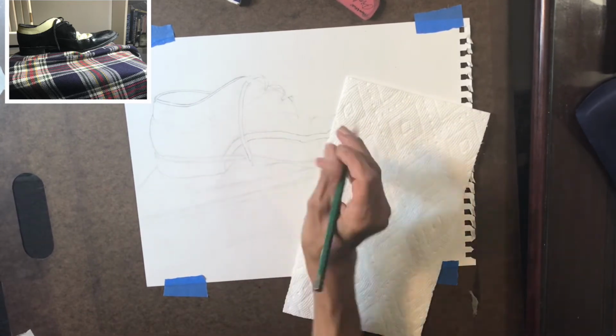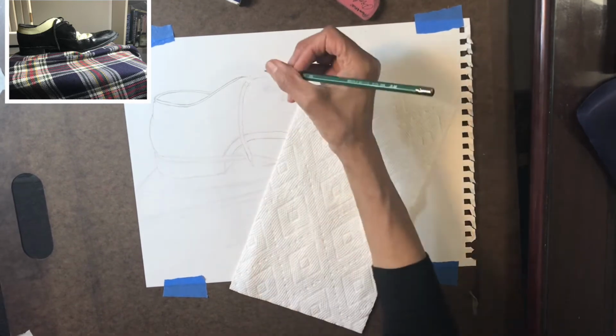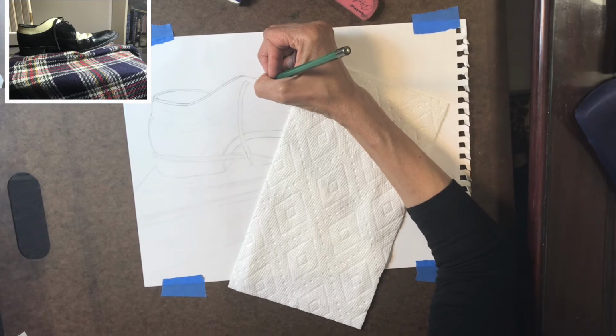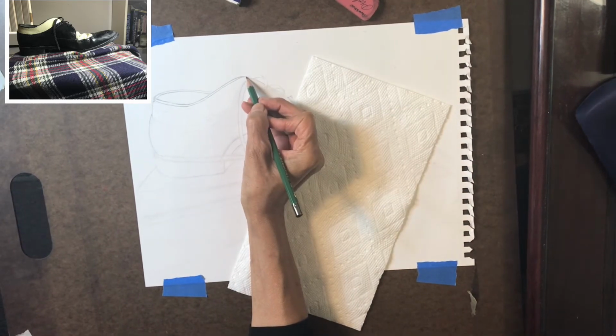I'm going to go ahead and put this line in here. This is the top of that shoe. This comes down over here.